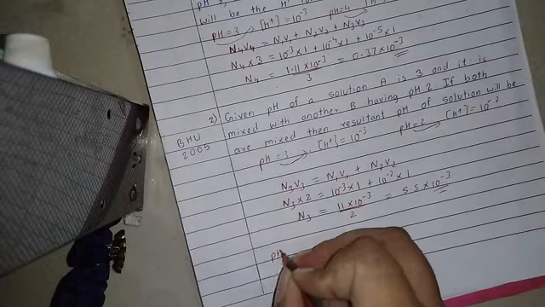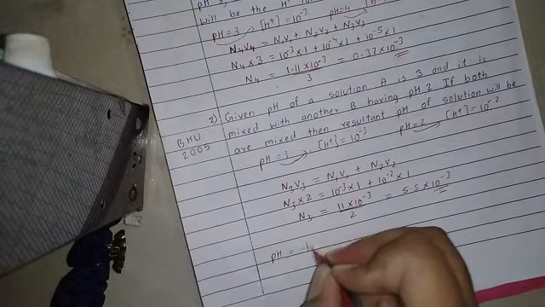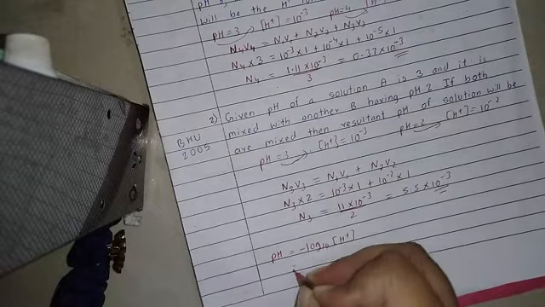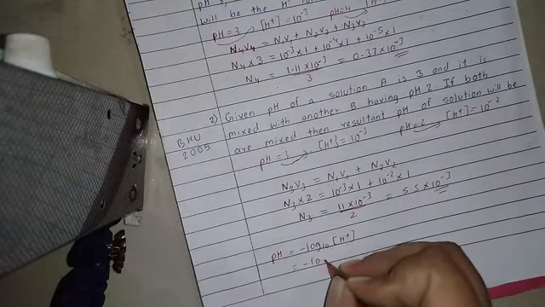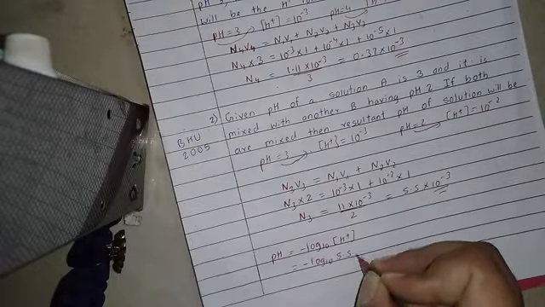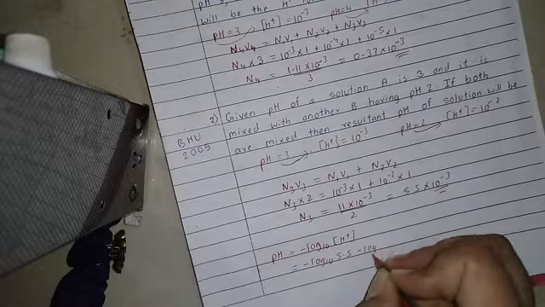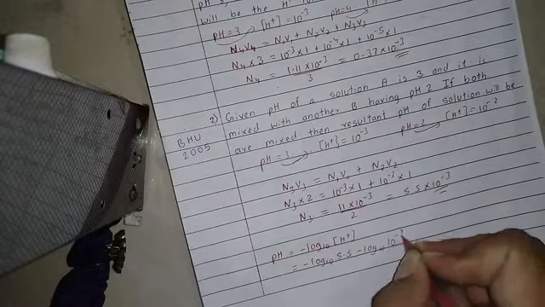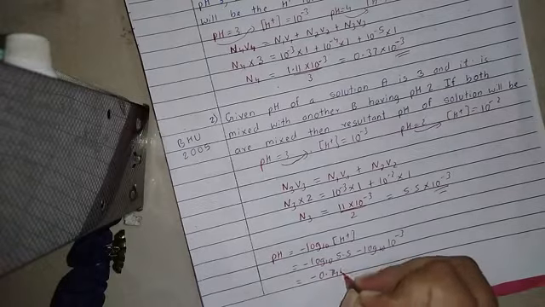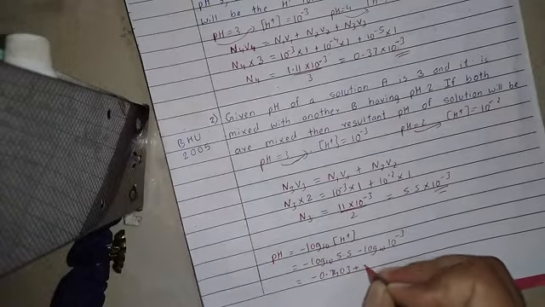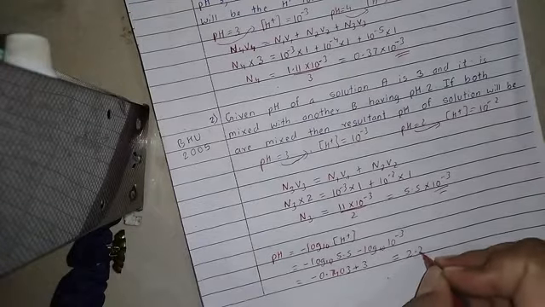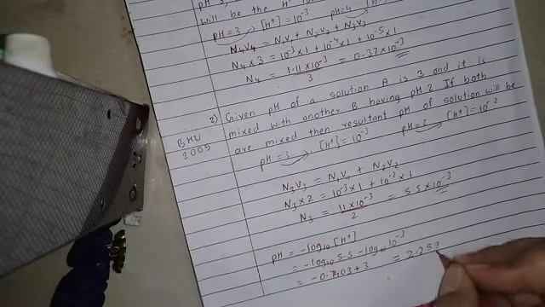Now we are going to determine the pH. So pH is the negative logarithm base 10 of the H plus ion concentration. So negative log base 10 of 5.5, minus log base 10 of 10 raised to minus 3, that is minus 0.7403 plus 3, which equals 2.259.